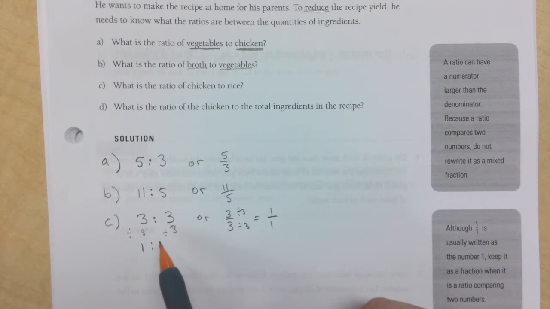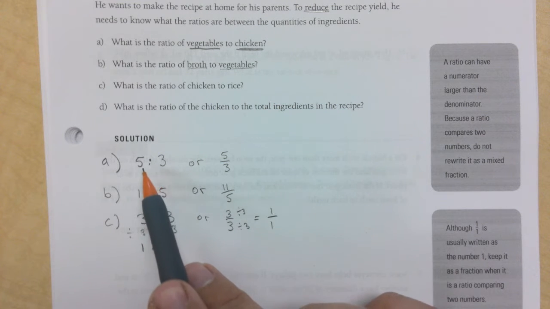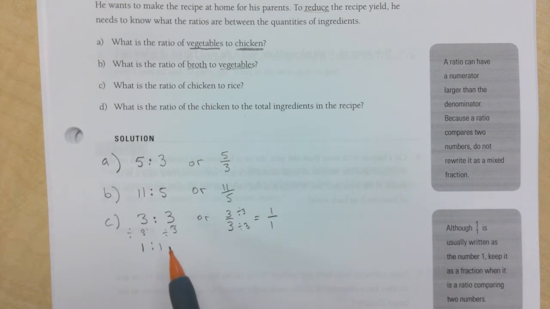Thank you. So it's 1 to 1. We always want to reduce. These ones you could not reduce. You could not reduce, right? But this one you can.